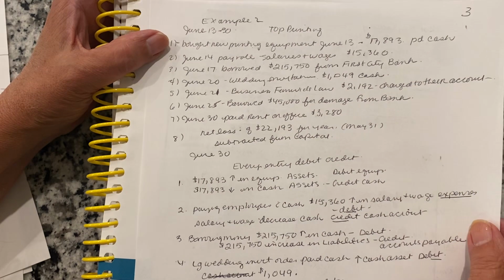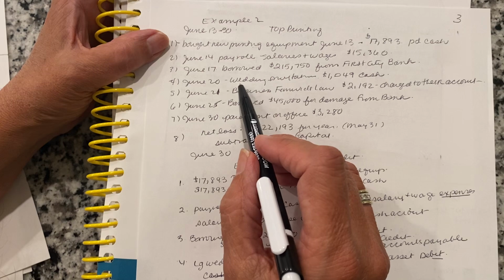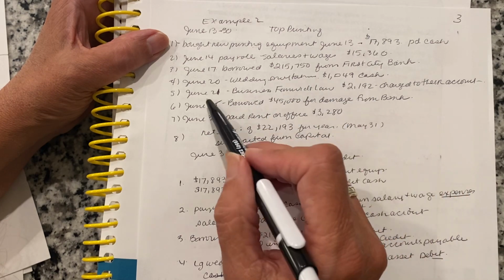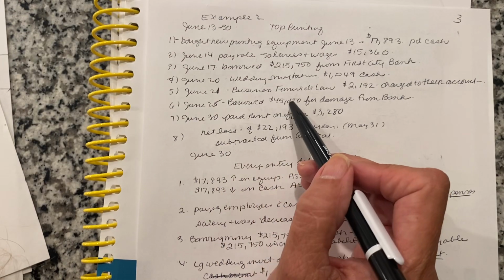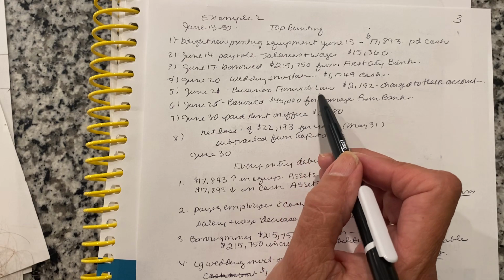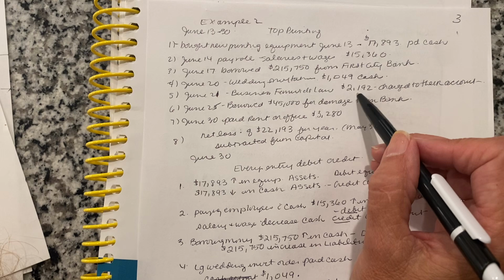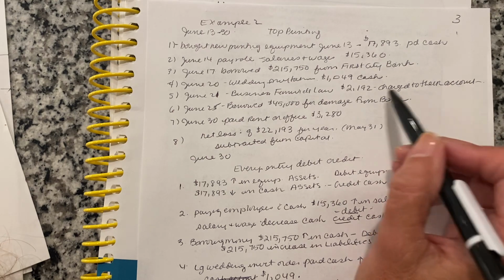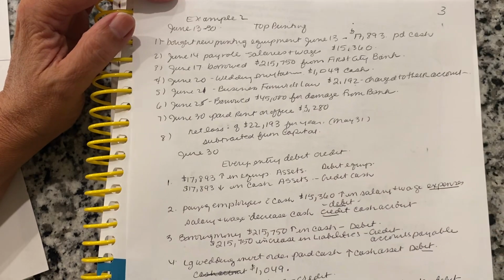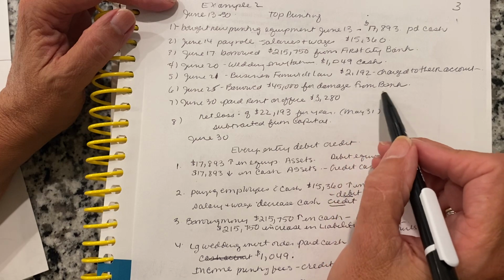So then on June 20, they had a wedding invitation. They actually printed a wedding invitation and got $1,049 of cash. Then on June 21st, they basically did work for a business law firm. They brought in $2,192, charged to their account for business law firm printing. And then on June 25th, they borrowed $45,000 for damage from a bank.